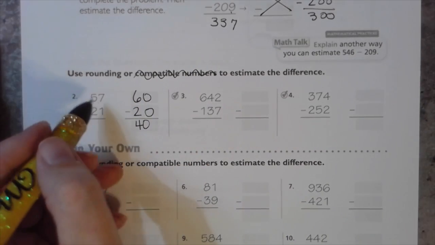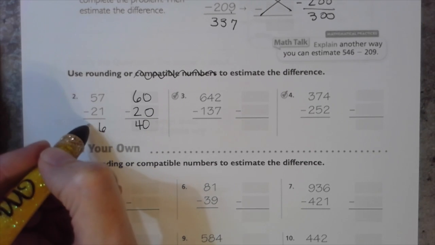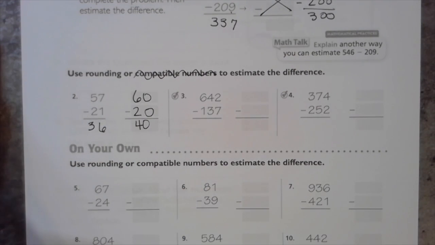Now let's do the actual subtraction. 7 minus 1 is 6. 5 minus 2 is 3. 36 and 40 are pretty close together. All right.